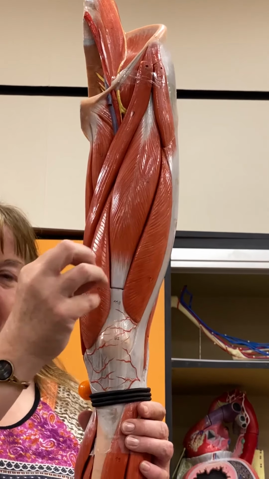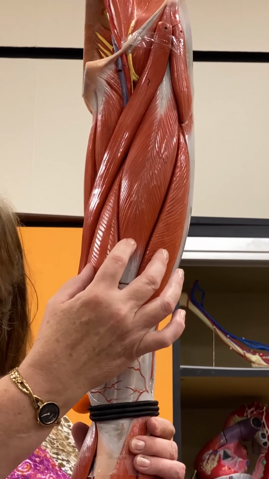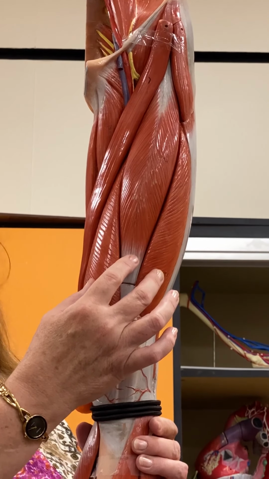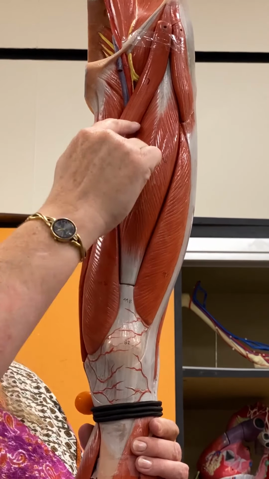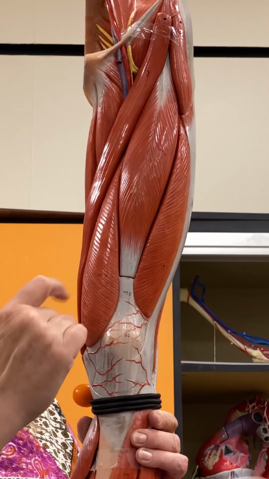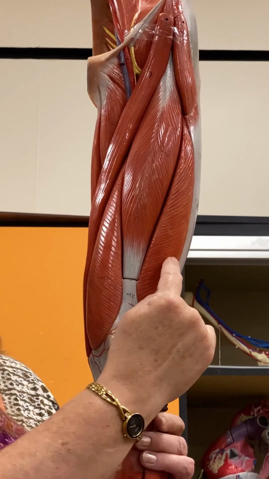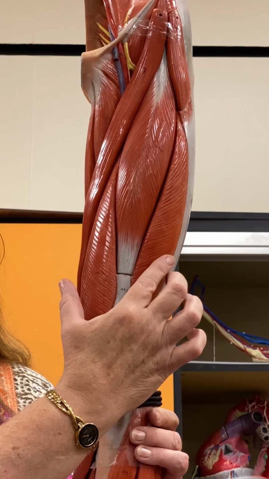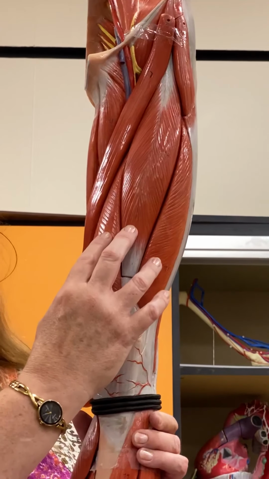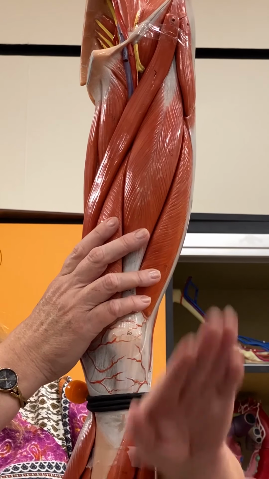And I like to learn them as groups. So we're going to start with these 3 right here. These 3 are 3 of the 4 muscles that make up the quadriceps. The one in the middle is called the rectus femoris. The one that is more medial is called the vastus medialis. And the one over here that's more lateral is called the vastus lateralis. And these 3 muscles, with the 4th one, which is not on your list, when they contract, they all do the same thing. They cause extension of the lower leg.